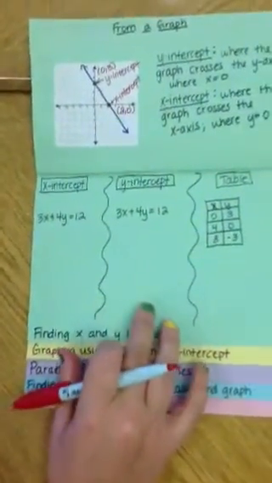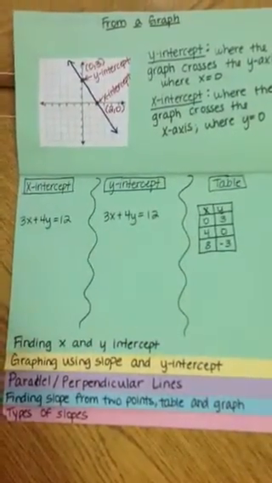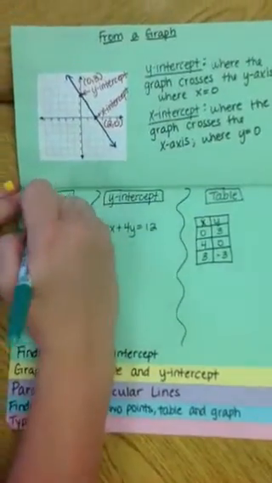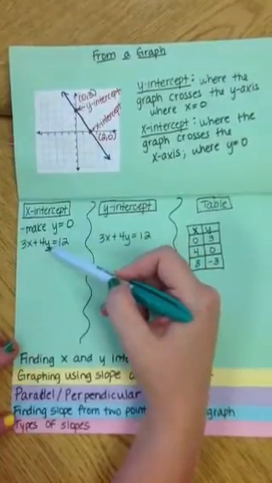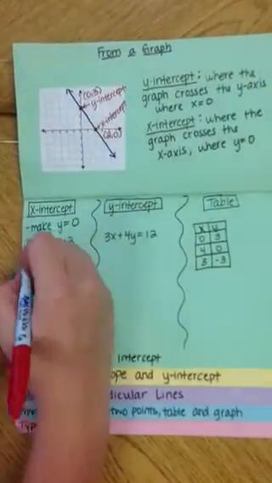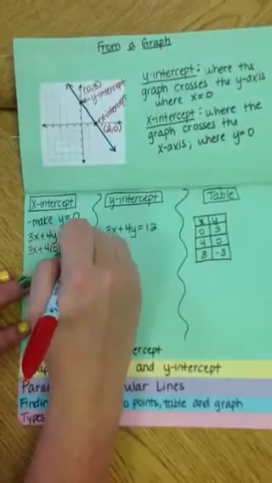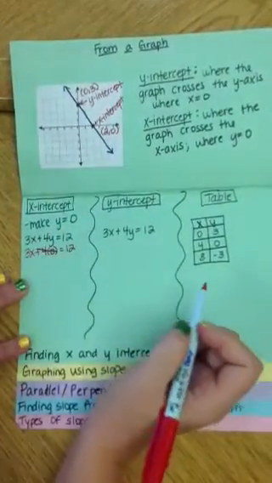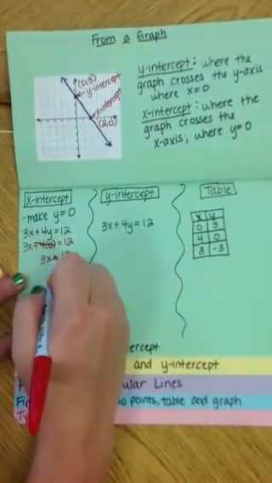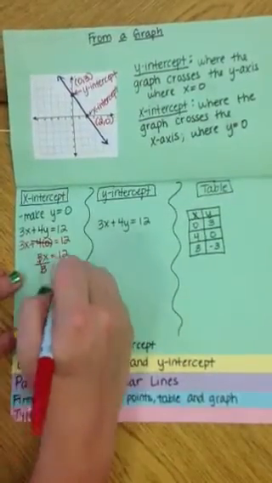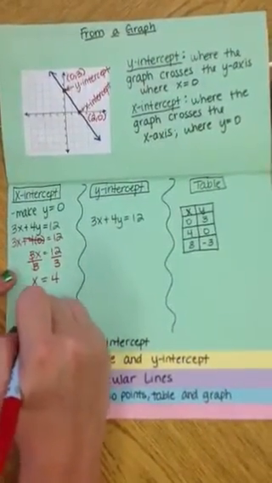Now let's look at x and y-intercept from an equation. The x-intercept, we are going to make y equals 0. So we're going to substitute 0 in for the y value. So when we do that, we'll have 3x plus 4 times 0 equals 12. Well, 4 times 0 is 0, so we cancel that out. And we're just left with 3x equals 12. And now we solve. So divide both sides by 3. And x equals 4. So my x-intercept is (4, 0).